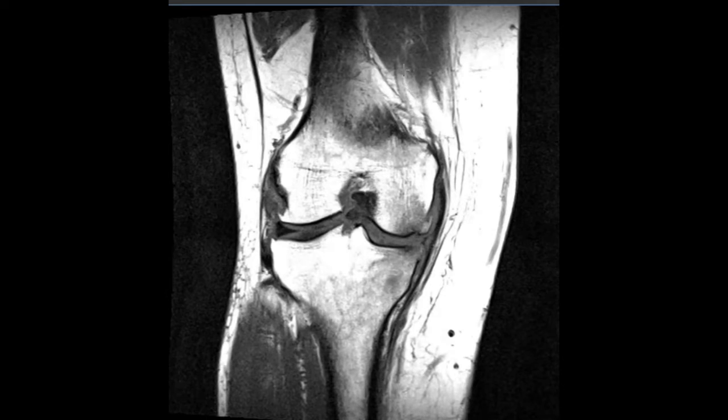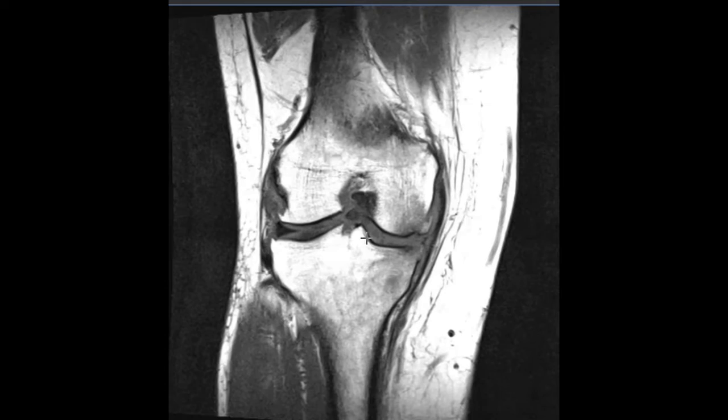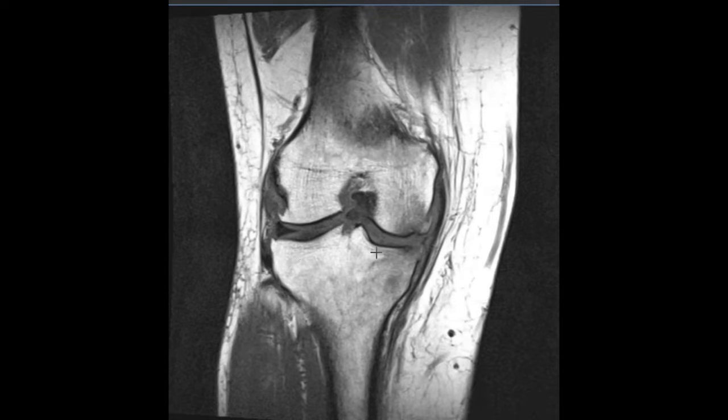This is an example of a bucket handle tear of the medial meniscus. This patient has pain and locking in the knee, caused by a recent injury. She has a normal appearance of her lateral meniscus, which is a little black wedge here that fits between the lateral femur and tibia. So this lateral side of her knee joint looks good, but the medial side is abnormal.